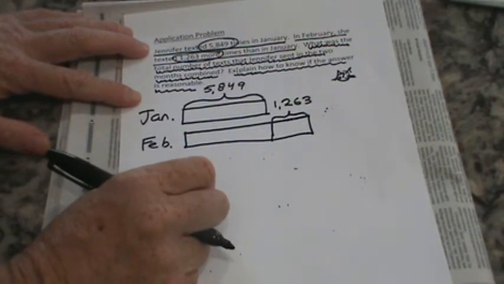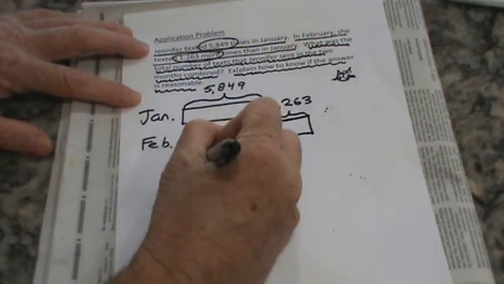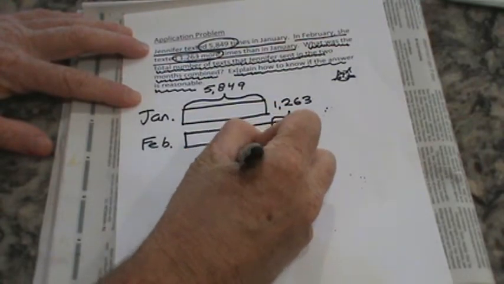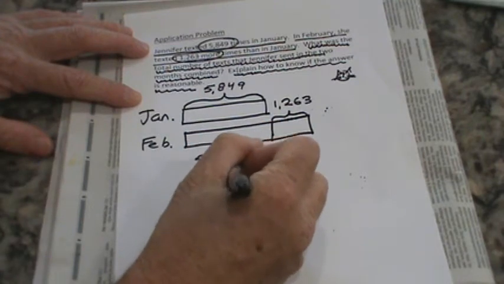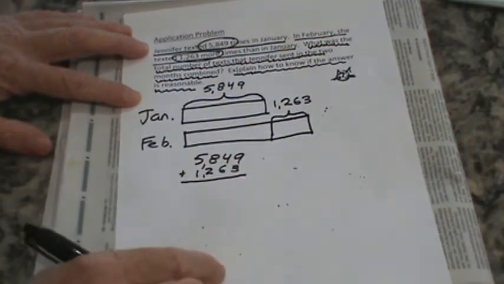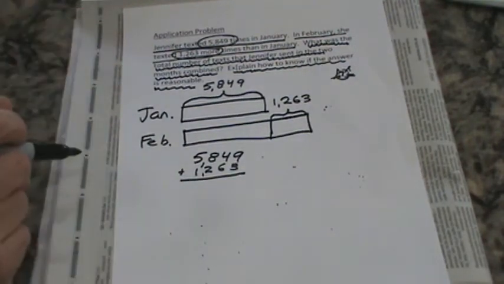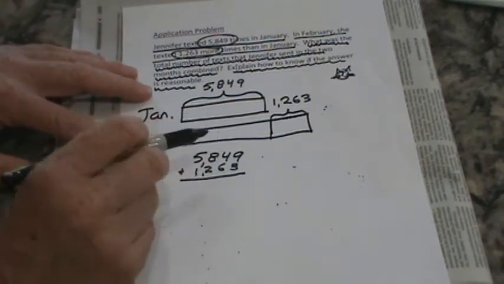Let's add up February. So 5,849 plus 1,263. And you go ahead and work on this too. I think you guys got this down by now. I'm going to work on it, but you could just come back and check your answer. You could pause the tape if you like.